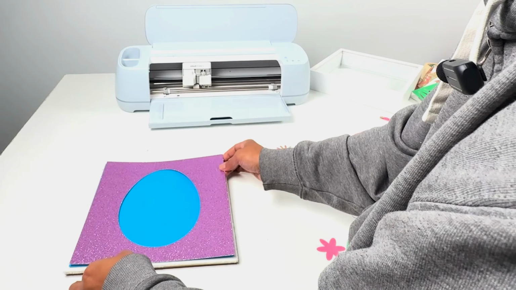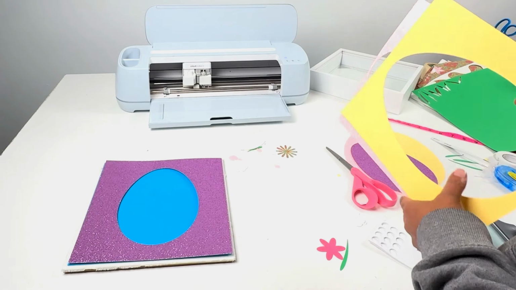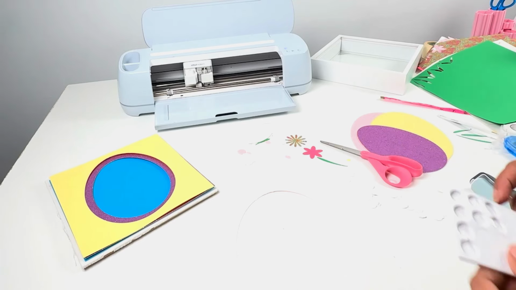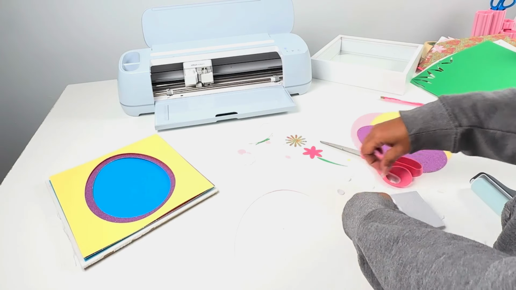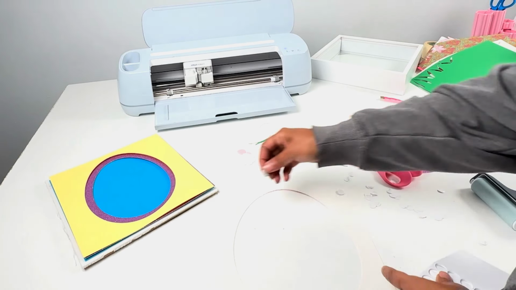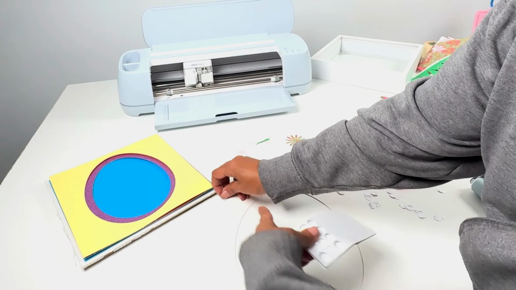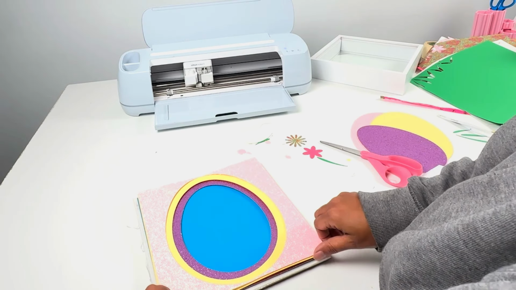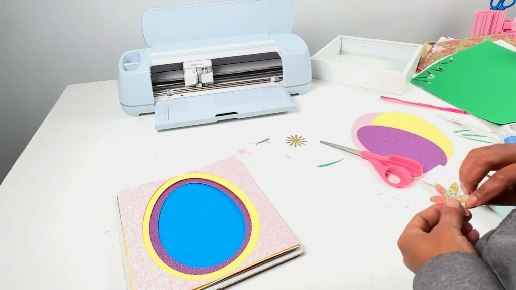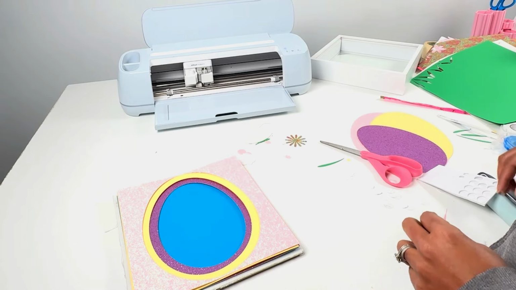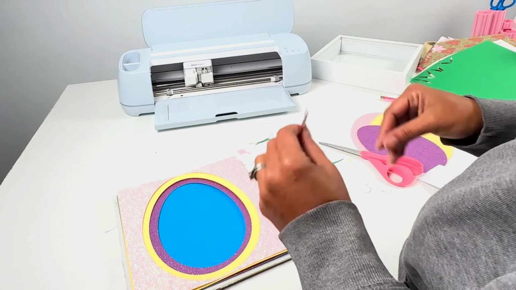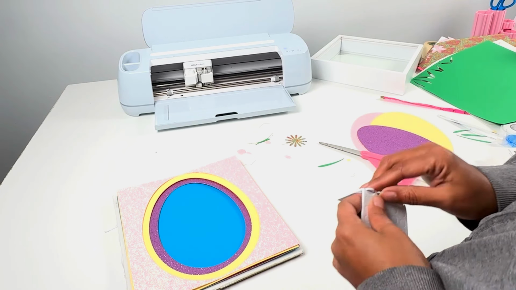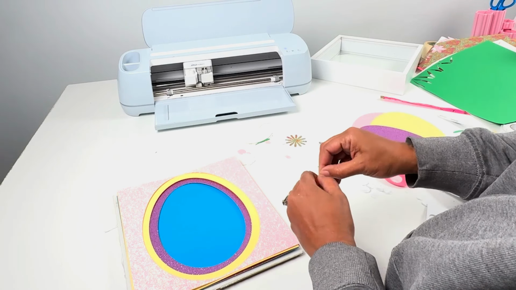So now this piece goes here. Next is the yellow. The last one that gets put on is the very top pink layer. And with that one, I'm also doing a single layer. You can do as many layers as you want. Like I said, it's yours. Make it yours. Now, once you have your base layers on, you can start sticking everything else on. And you can use a combination of your glue dots and your glue runner, depending on the look that you're going for.